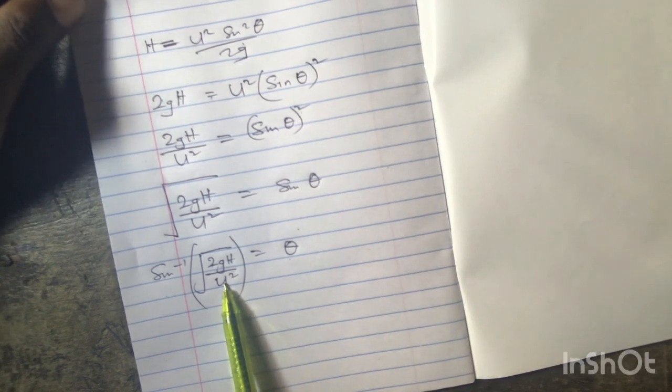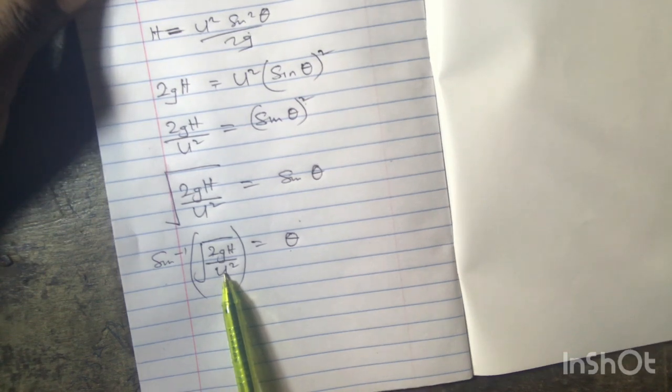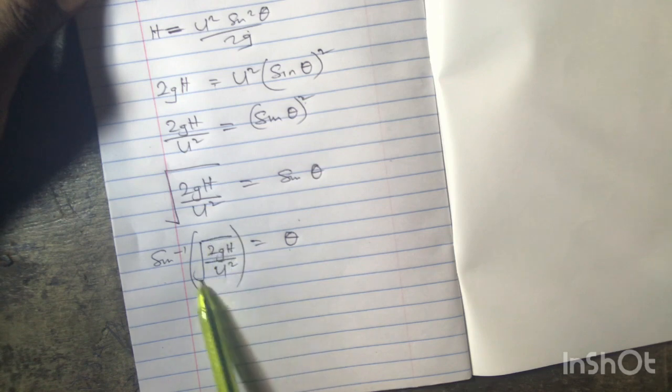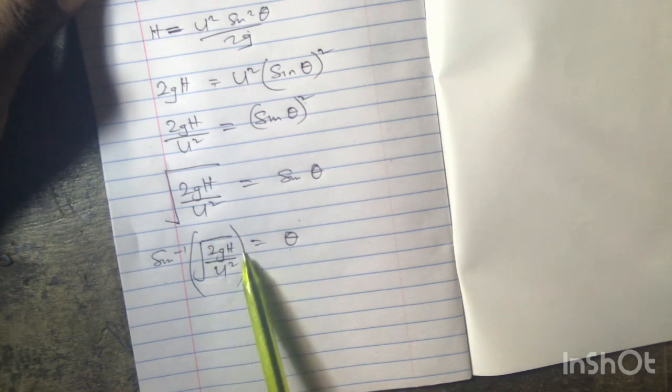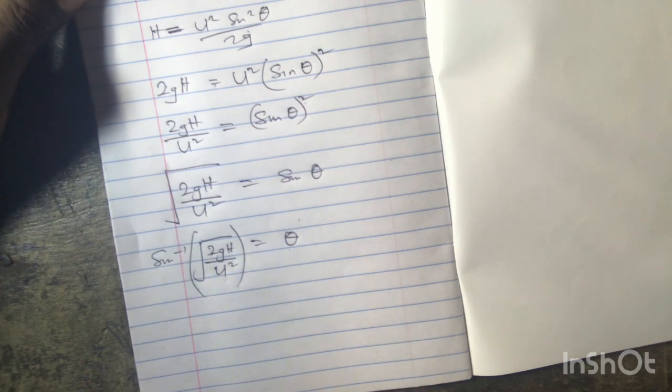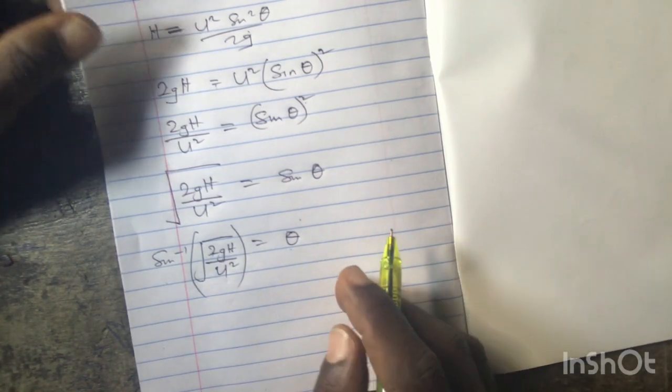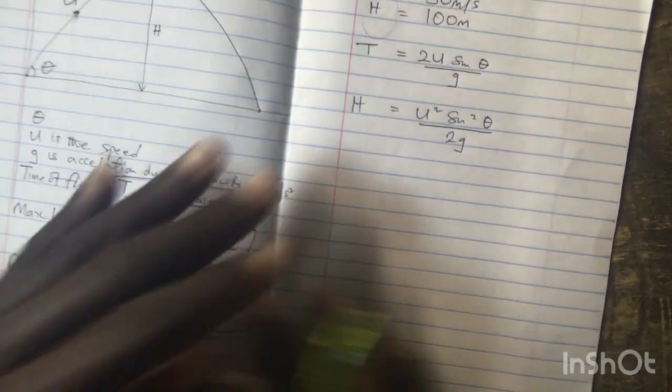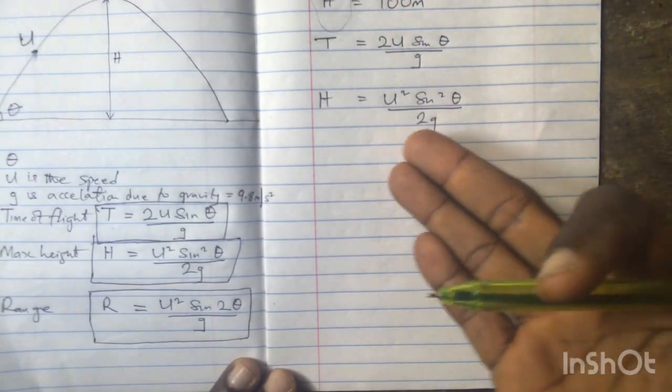So square the speed, substitute all this, look for the square root. After you have looked for the square root of all this, then you look for the arc sine. So theta now has a value. When you get the value of theta, all this should still appear in your working.